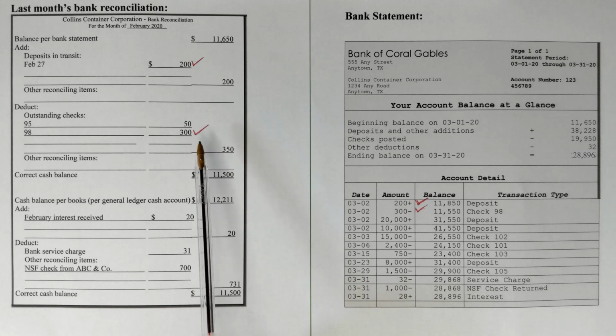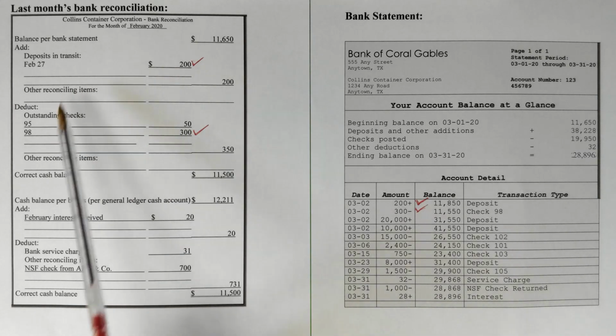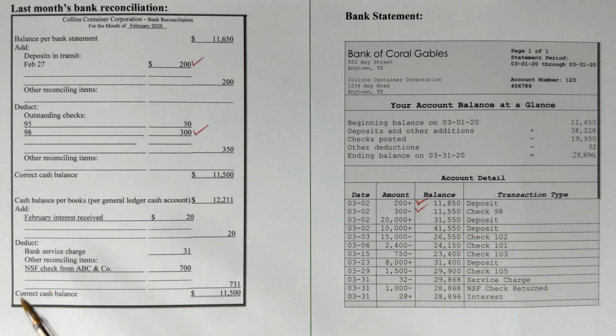Okay, so we've pretty much done the bank's part of our prior month's bank reconciliation. So now let's move on to our company's cash records.